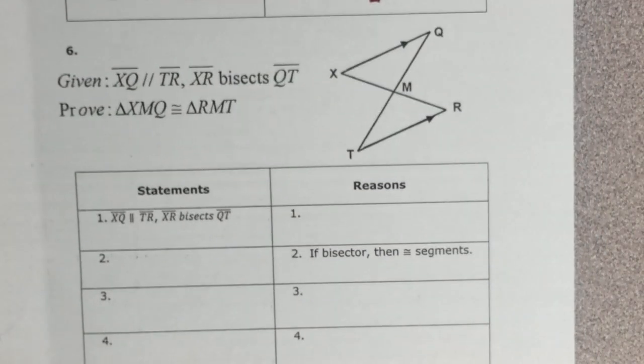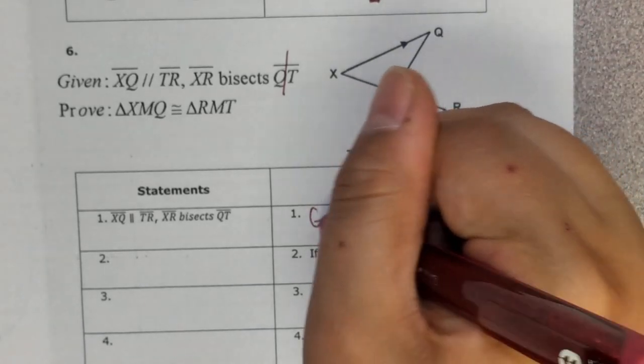Alright, for the next one, it says XQ is parallel to TR, and it already drew the little arrows. And then XR bisects QT. There we go with that bisects again. Cuts it in half. What's my first reason? Given.